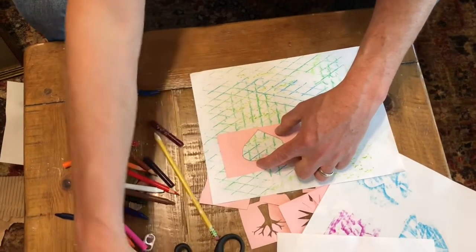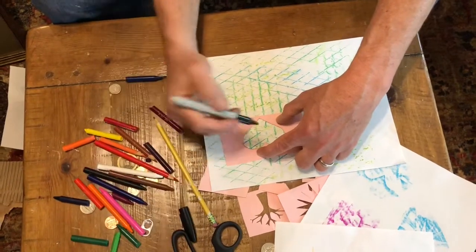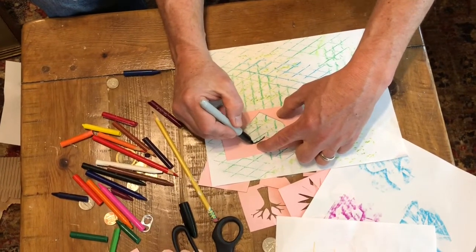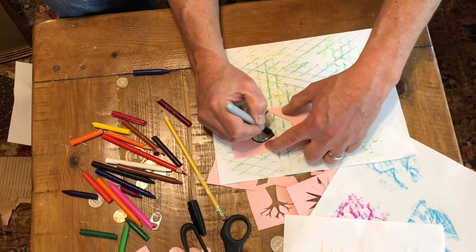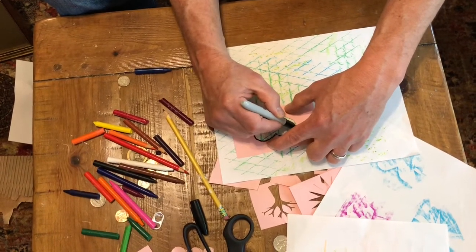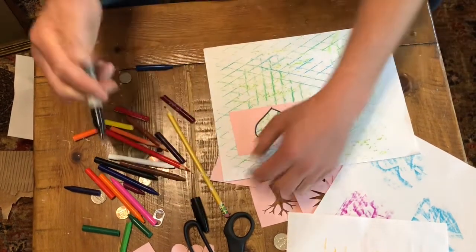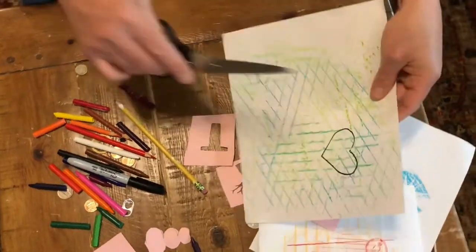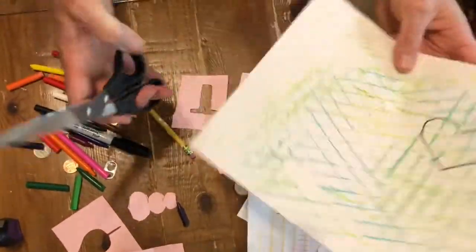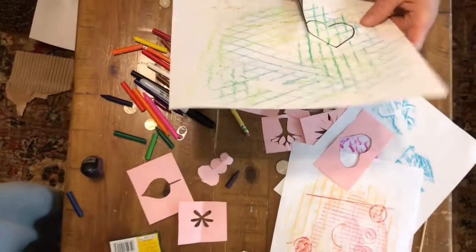And I might even use a Sharpie if you have a Sharpie, or just a regular marker. Now I'm gonna take my, and you could just keep it like this, guys, or you could cut out this part.